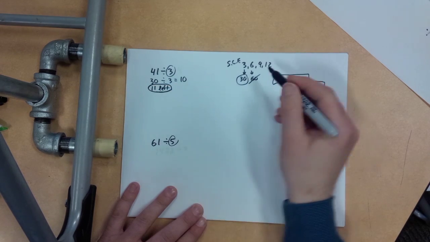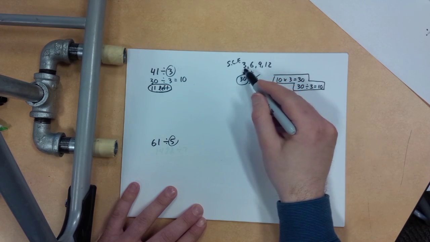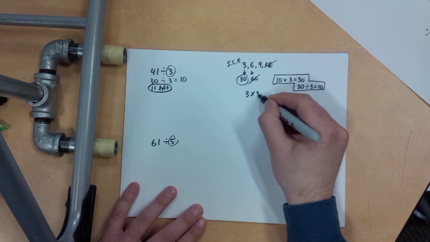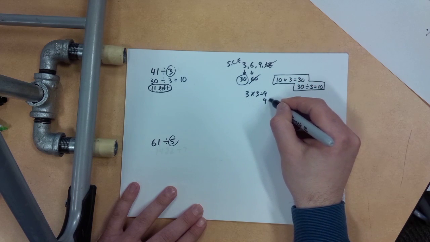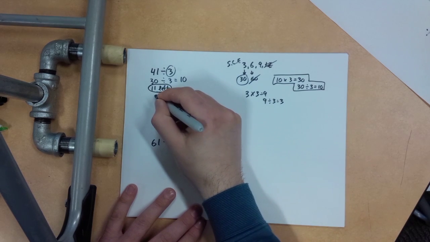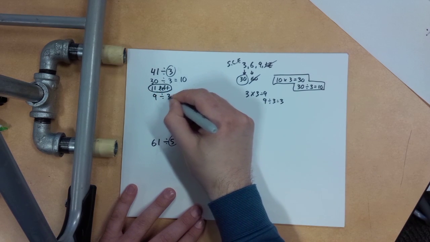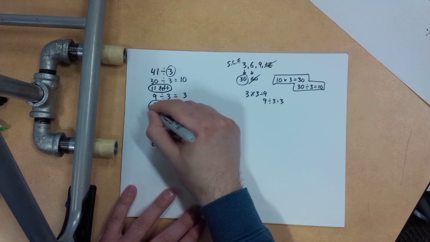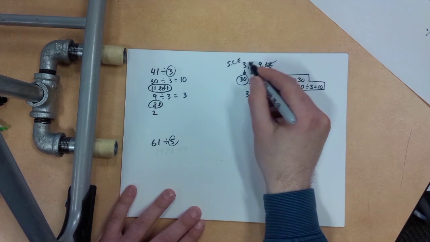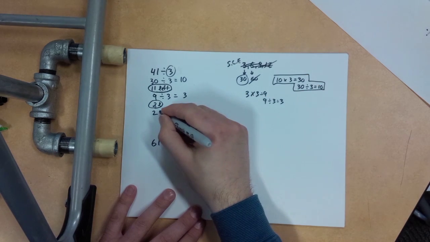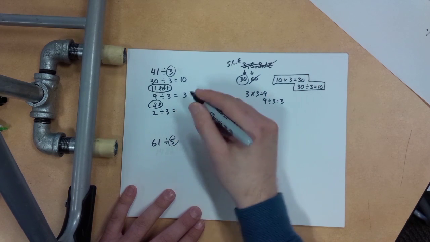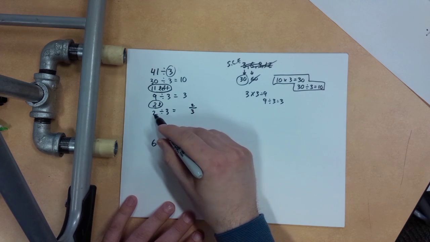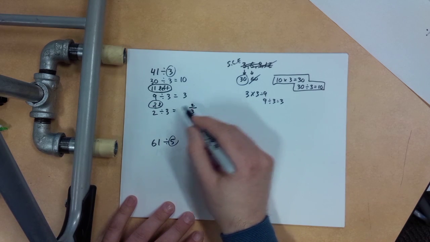If I have 11 left to go, I'm going to go back to my skip count family. 3, 6, 9, 12, this is too big. Okay, 3 times 3 equals 9, so 9 divided by 3 equals 3. I'll use that. And then I have 2 left. That's a little thought cloud. Now 2 is smaller than all of these, so I'm just going to bring it across. 2 divided by 3 is the same as 2 divided by 3. So be very careful: first number always comes first.